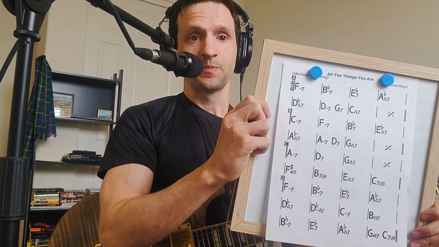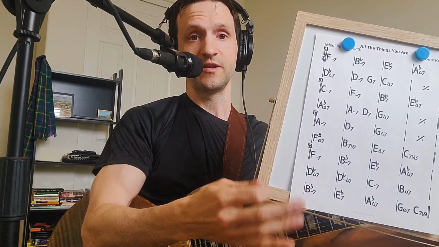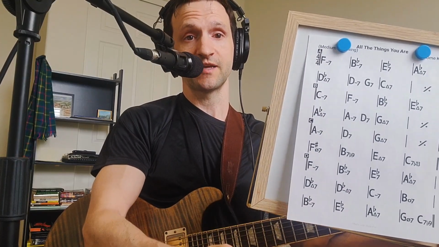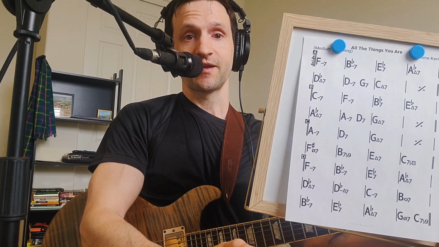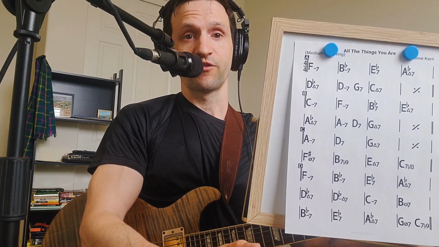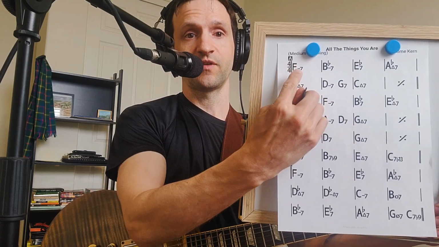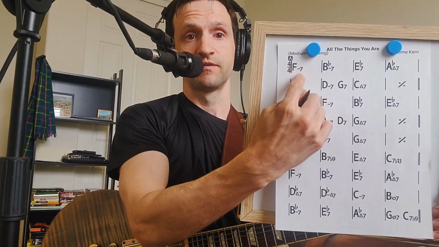So when you see two major 7 chords in a row, or you see two minor 7 chords in a row, check if they're separated by a fourth. And if they are, you can use the same scale, the first one, over both chords.